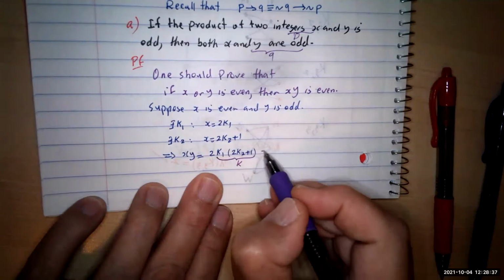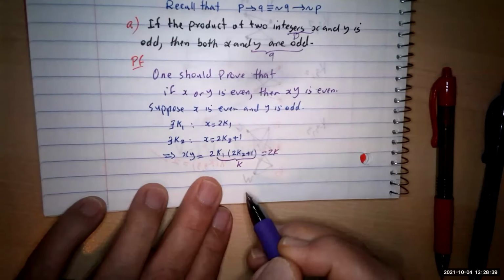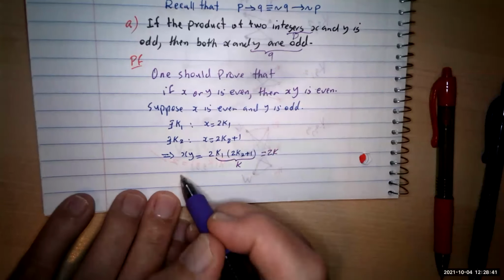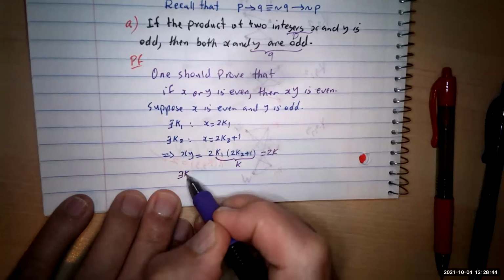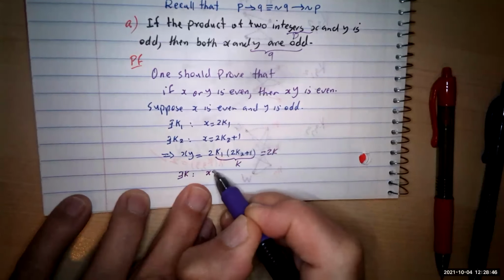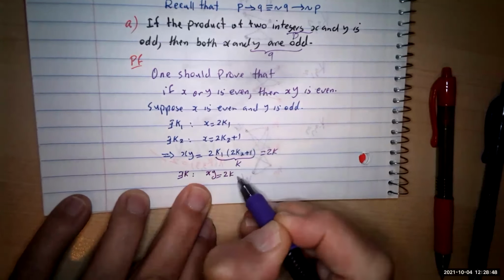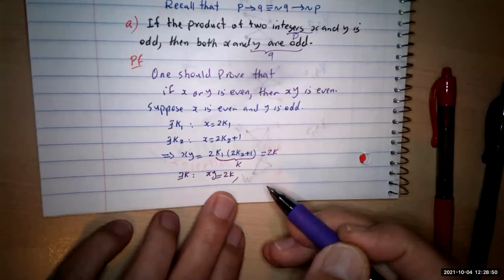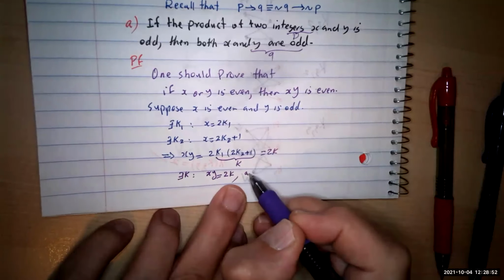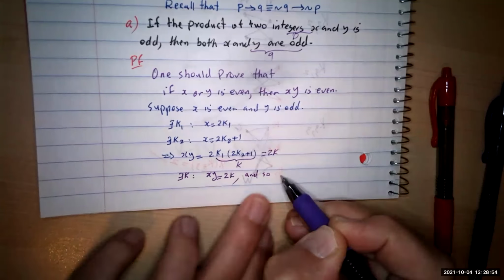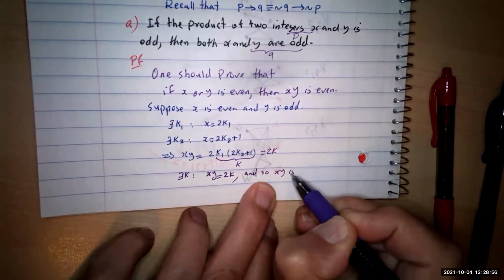So that gives you what? That gives you 2K. So what did you prove? You proved that there is a K such that X times Y is equal to 2K, and that's it. And so X times Y is going to be even.